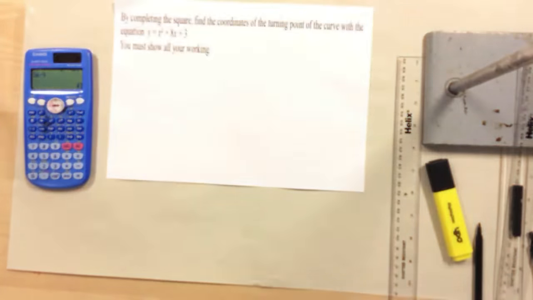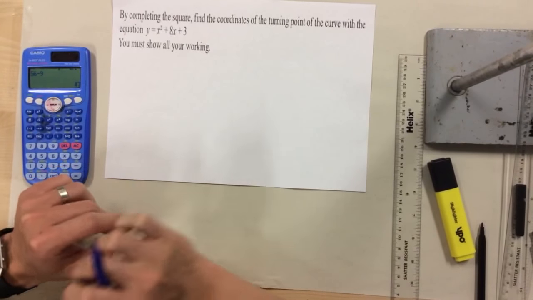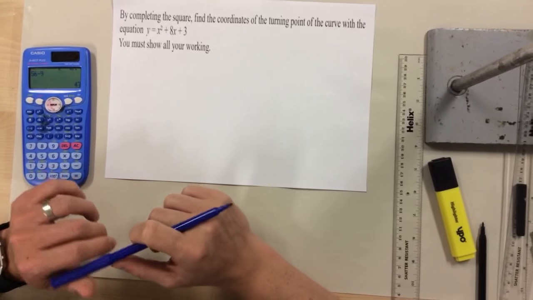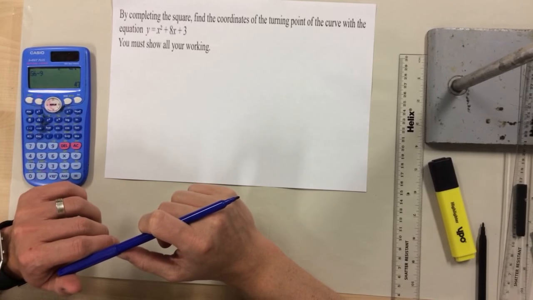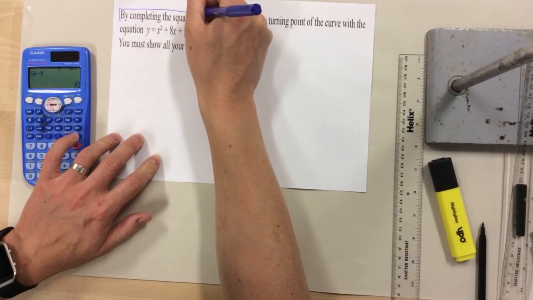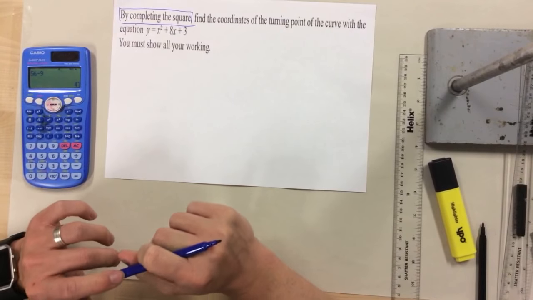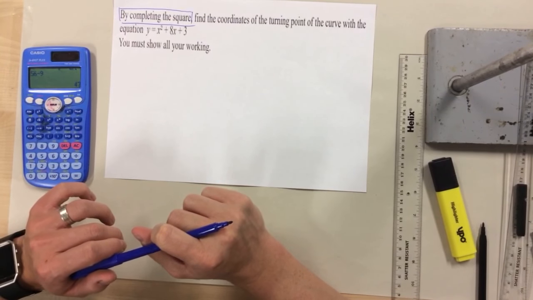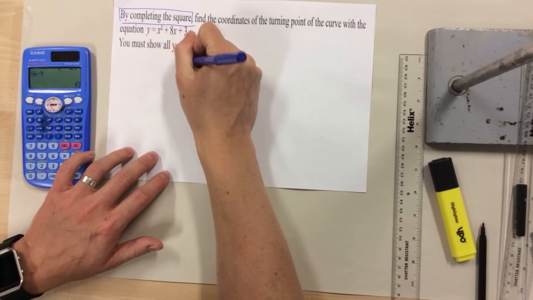We are back. So, by completing the square, find the coordinates of the turning point of the curve of the equation y equals x squared plus 8x plus 3. You must show all your working. It's quite nice this time, it tells you what to do. It's not necessarily going to do that. So if it says anything about turning points or minimum or maximum points, you will have to complete the square.